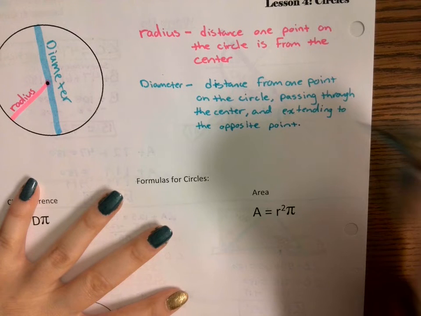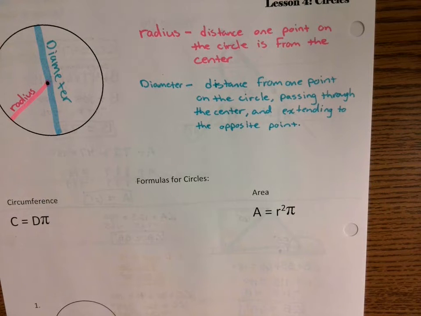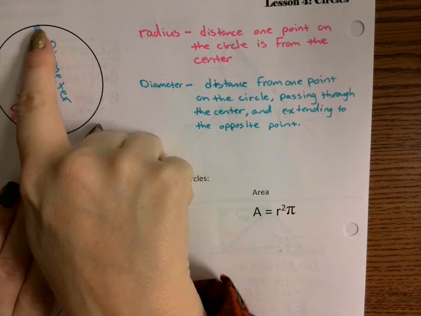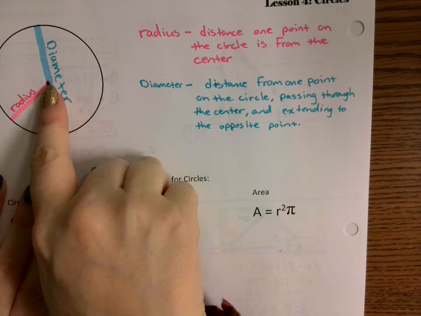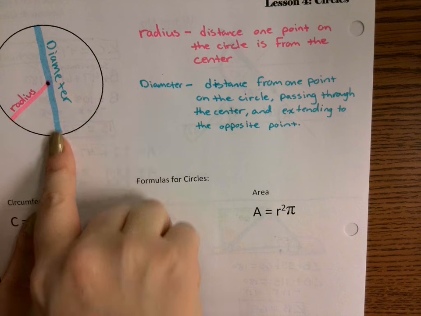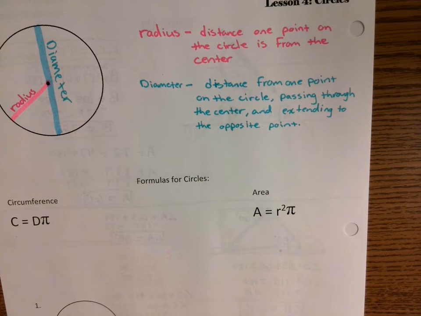So it starts at one point on the circle, passes right through the center and continues all the way to the opposite point. That is the diameter.